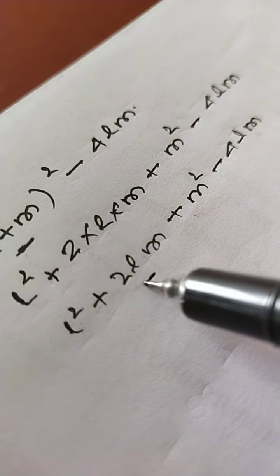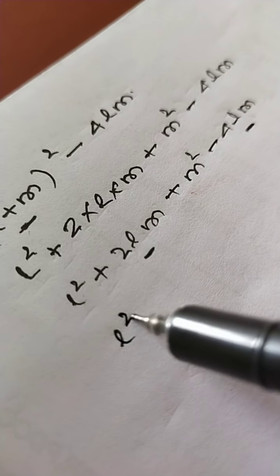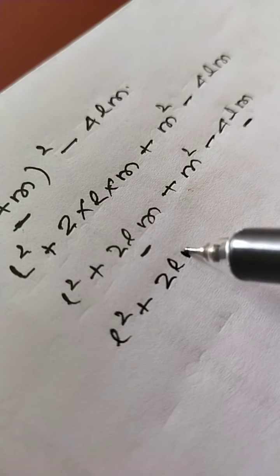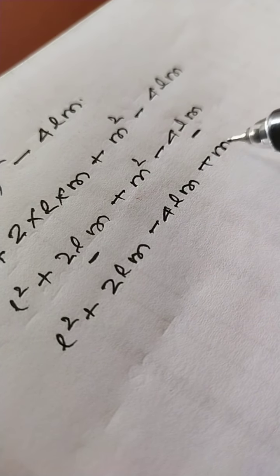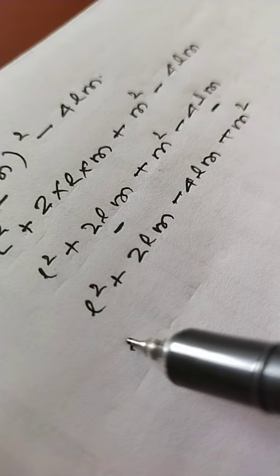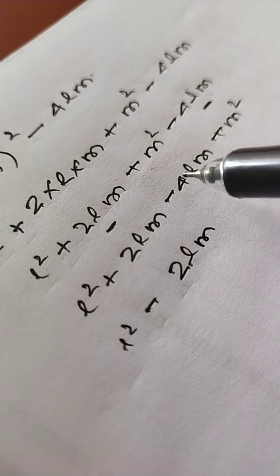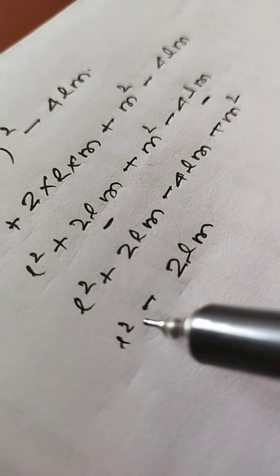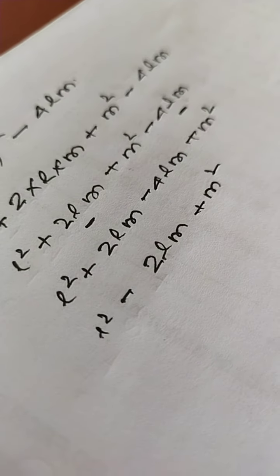Now these two are carrying the same variable, so these are like terms, so we'll bring them together. So l square, 2lm minus 4lm, plus m square. So what is the answer of this? The answer would be minus 2lm, because 4 is greater and it is carrying a minus sign, so I will have to put a minus sign here, plus m square, isn't it?